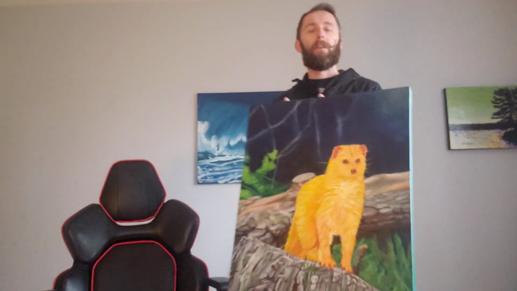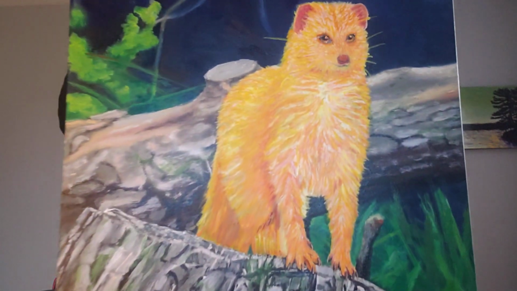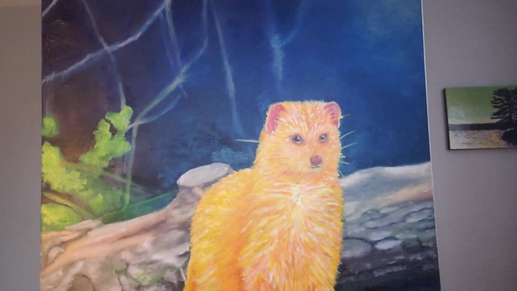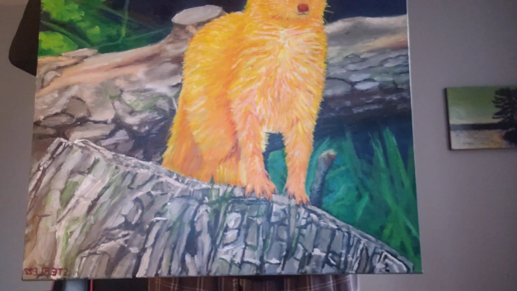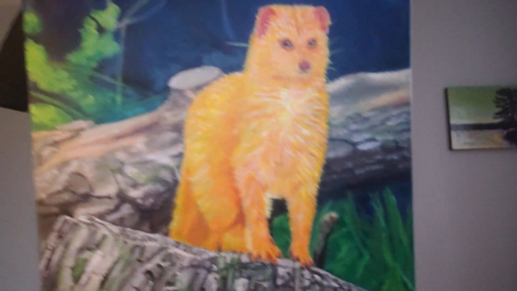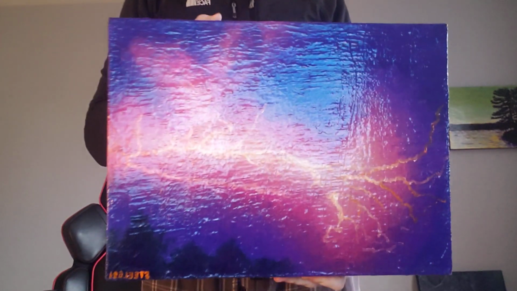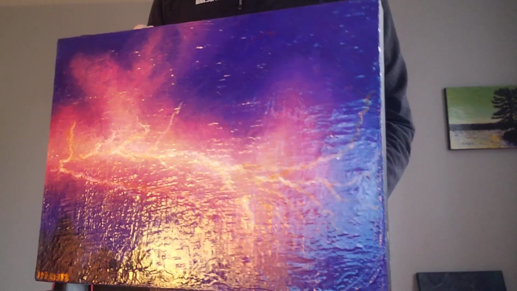And of course, my mongoose here, which I did within this past year. So, I can tell you some of my secrets, but that doesn't mean you'll ever paint like me. Like irreplaceable stuff here. It cannot be replicated by any computer.